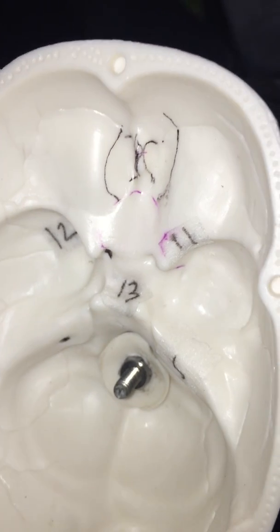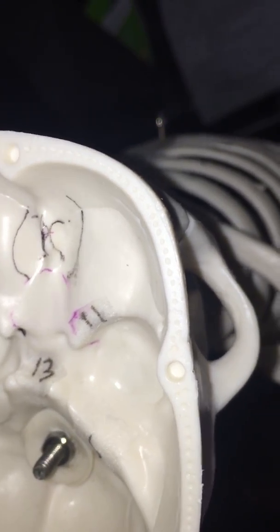And then your cribriform plate allows the filaments of the olfactory nerve to pass from the smell receptors in the nasal cavity to the brain, which is this part right here.